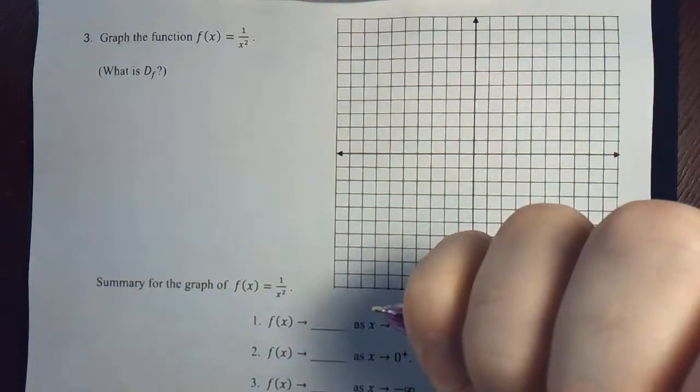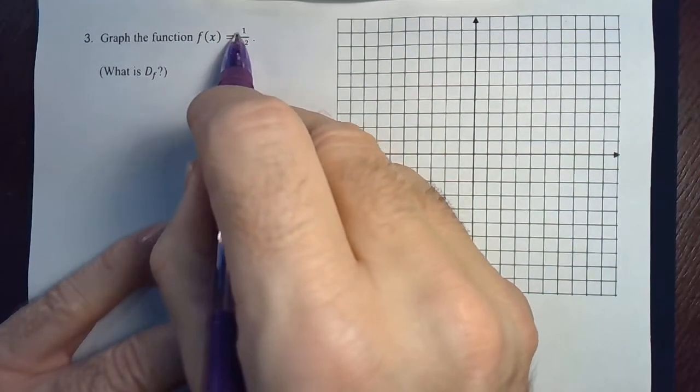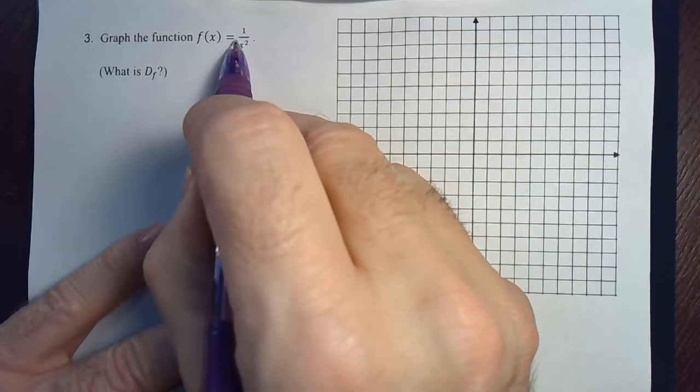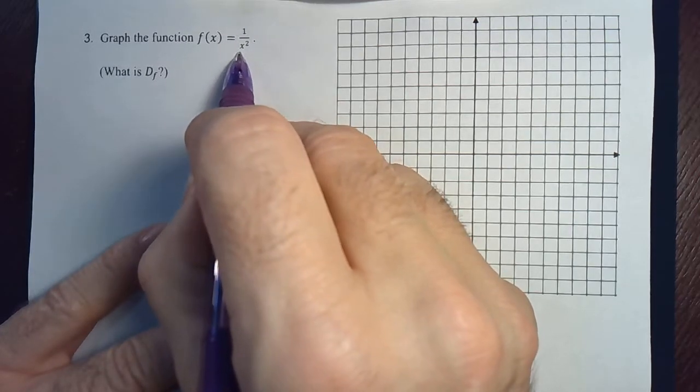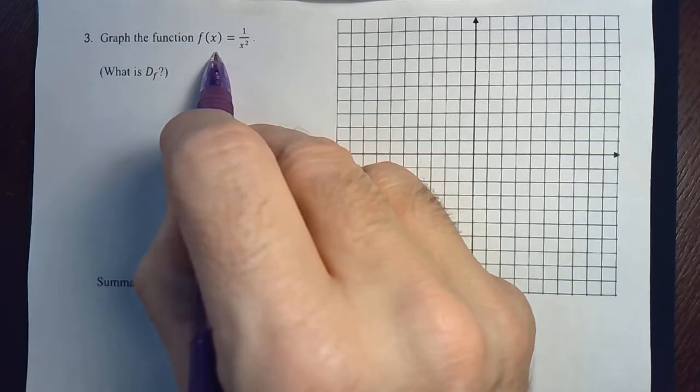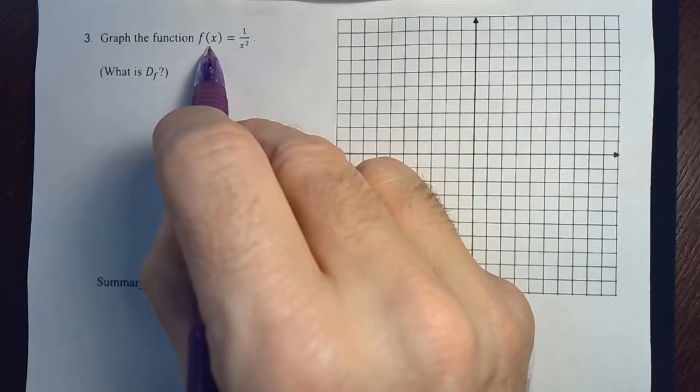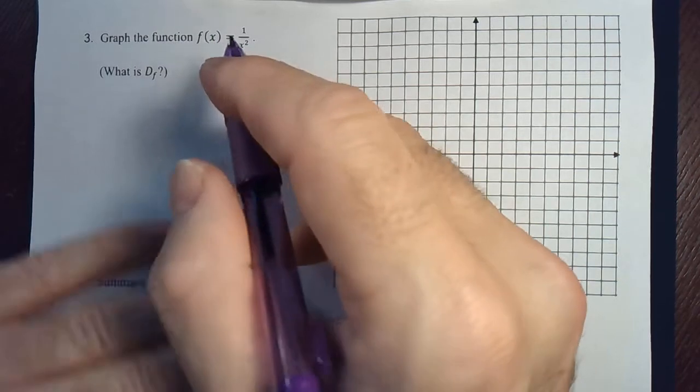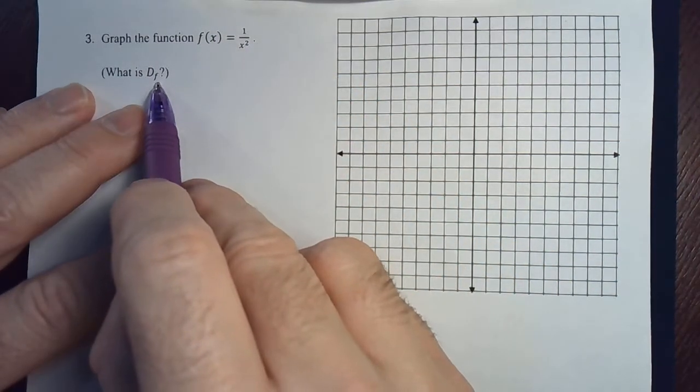Well, now let's take a look at the rational function f of x equals 1 over x squared. We've already seen what happens with f of x equals 1 over x, the reciprocal function. This one can almost be thought of as taking the reciprocal of x and squaring it. So, what is the domain of f?